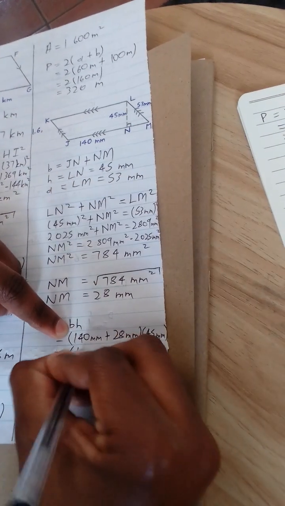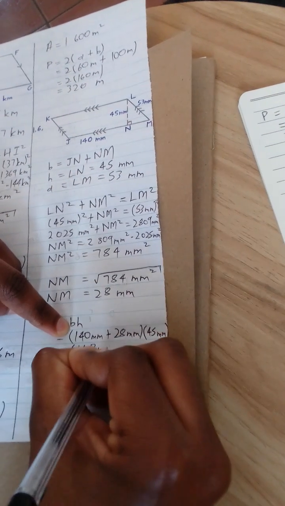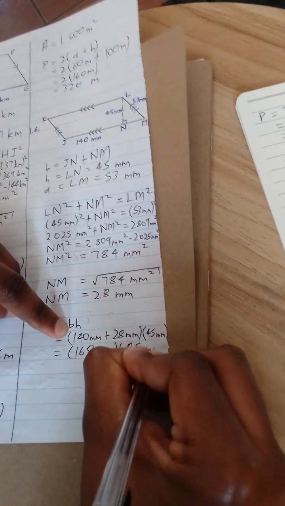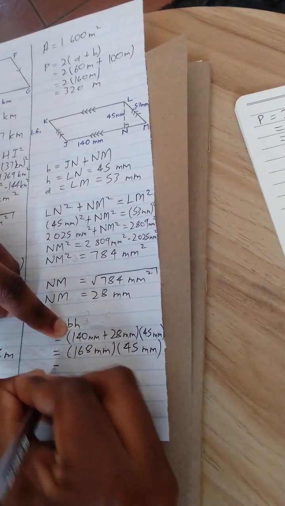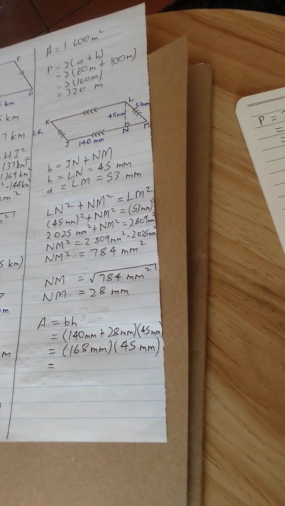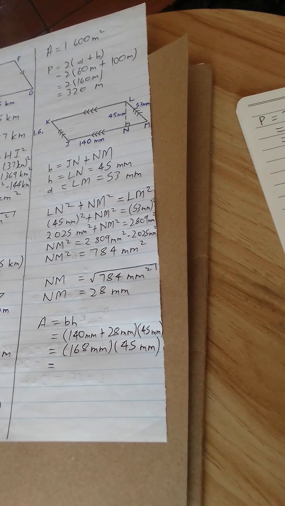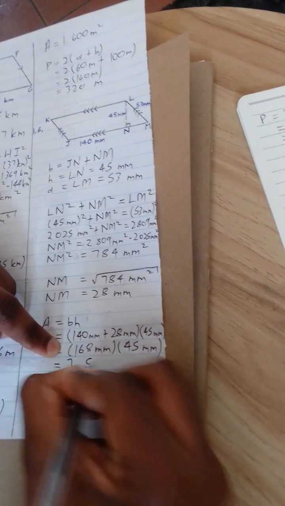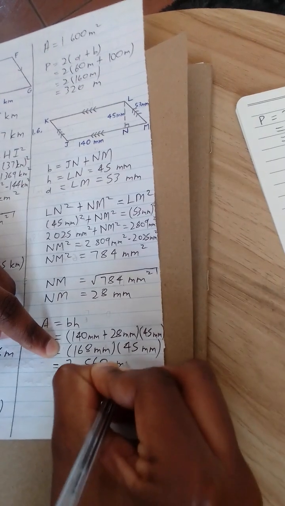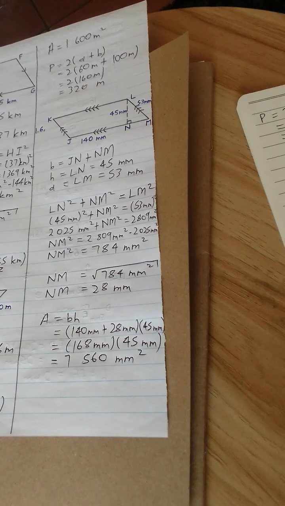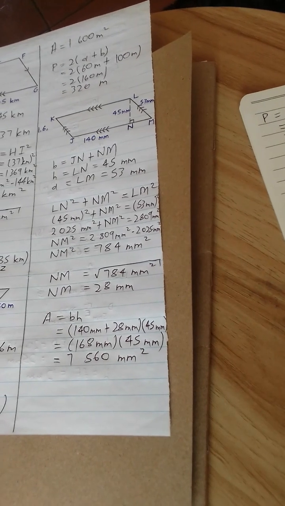So it's 168 times 45, which is 7,560 square millimeters. Once again, I ran out of space.